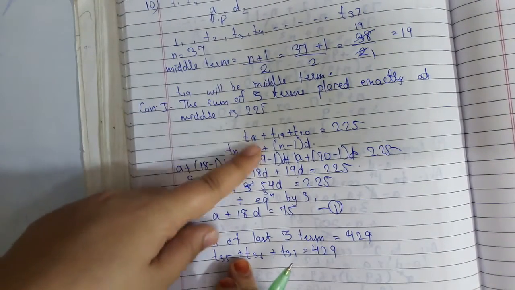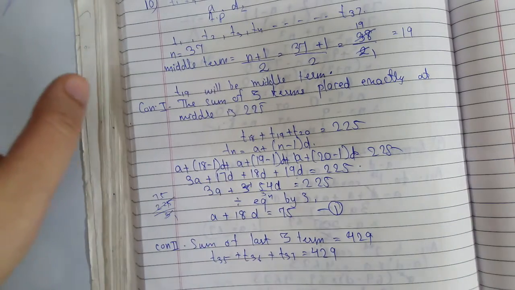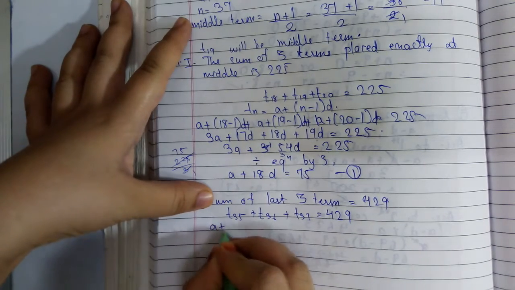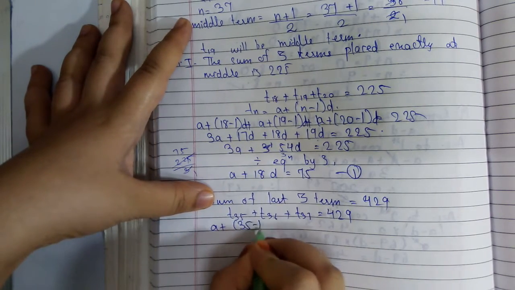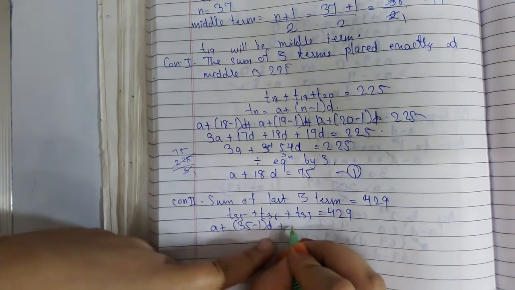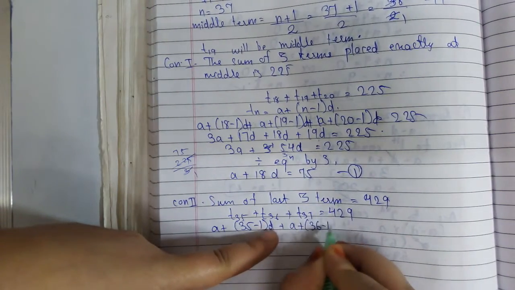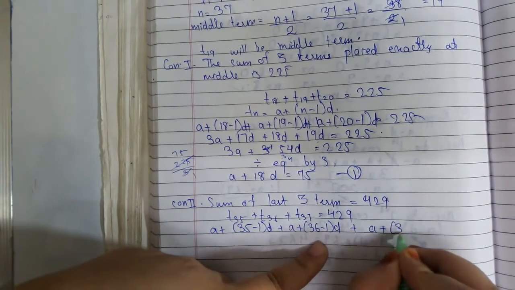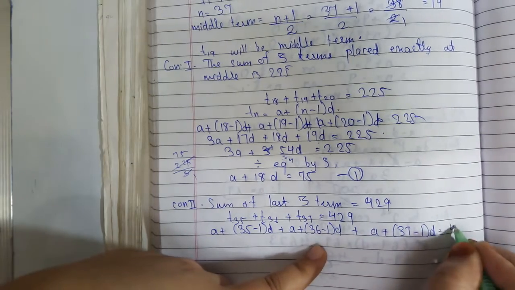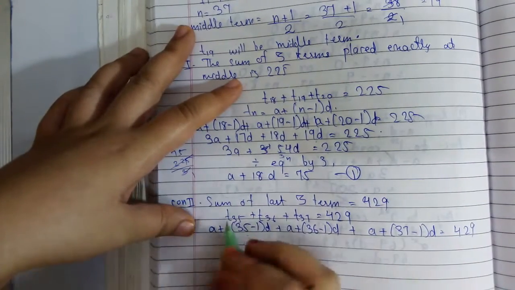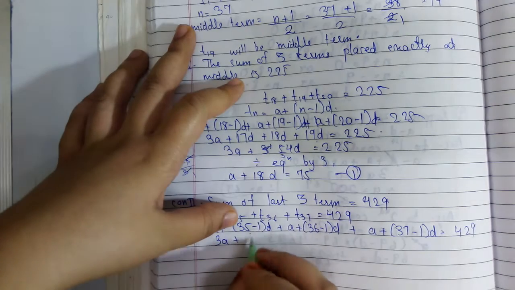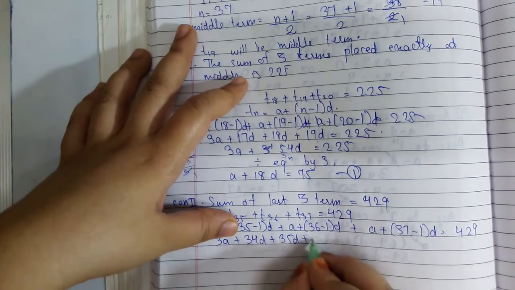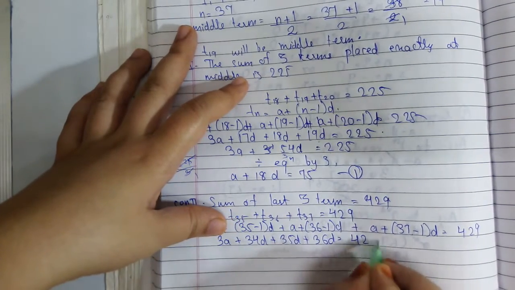Now let's apply the formula Tn is equal to A plus (n minus 1) into D. The formula for T35 will be A plus 34D, plus for T36 it will be A plus 35D, plus for T37 it will be A plus 36D, is equal to 429. Now A plus A plus A is 3A, plus 34D plus 35D plus 36D is equal to 429.